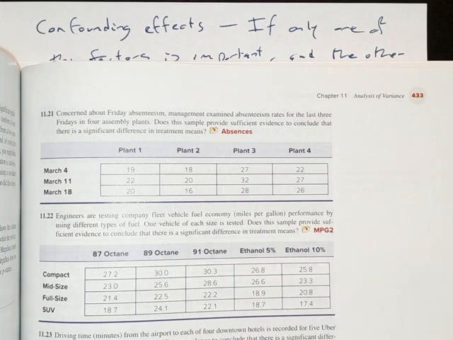That's summary information. On March 4th, there were 4 plants looked at. The average and the variance and the sum are all there. So those first 3 rows here tell me what happened across each row. But the rows don't matter very much. Was there a difference week to week in absences? Yes. I really don't care about the difference week to week. I care about the difference plant to plant.